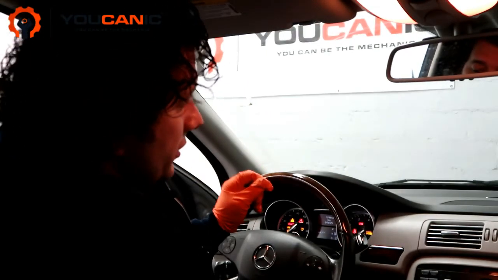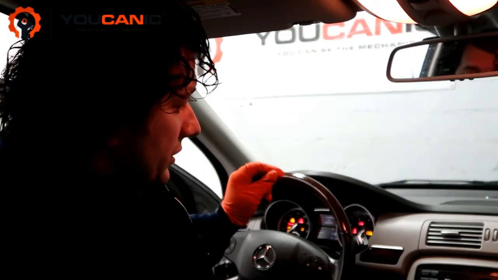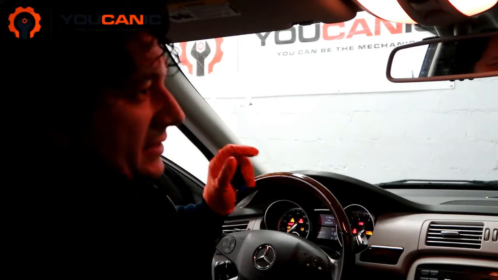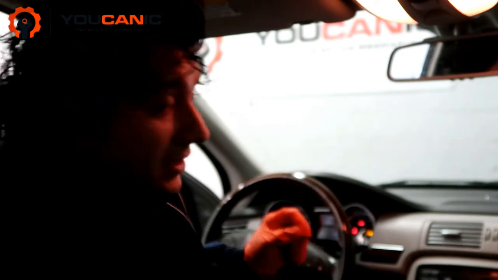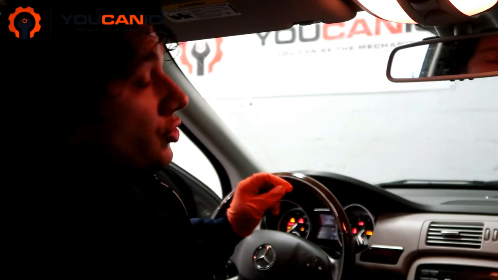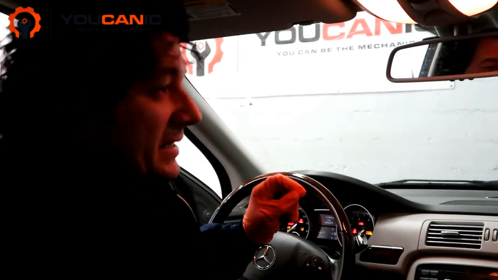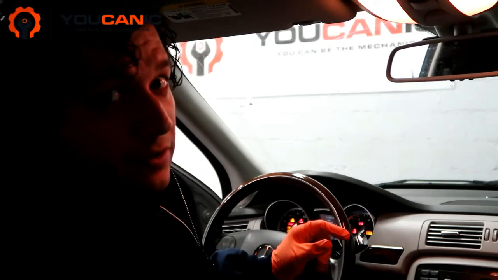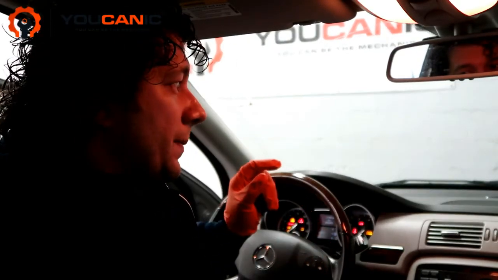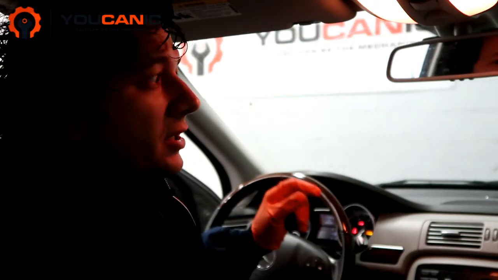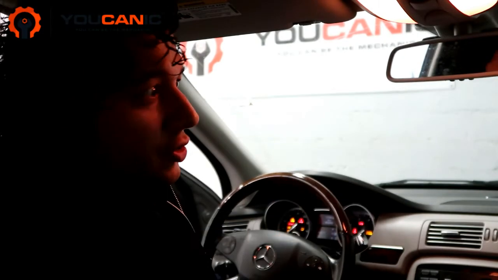What we're going to do here is show you how you can read the codes, find out what codes there are, and do a little bit of research, because most of the time the problem can be something very simple. It could be as simple as a loose gas cap. You can eliminate those basic repairs yourself, and even if you have to take it to a shop, you'll have a better understanding of what's wrong with your car. That way you can also research prices and repairs and be informed when you go see your mechanic.